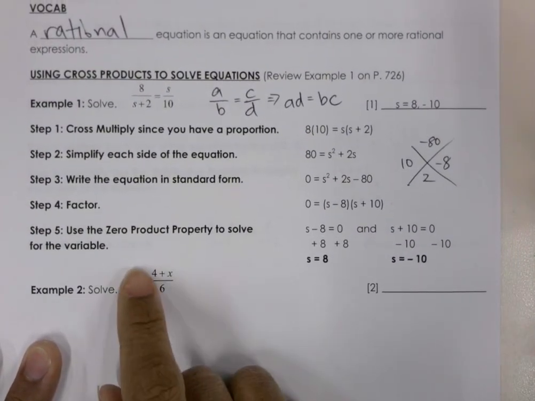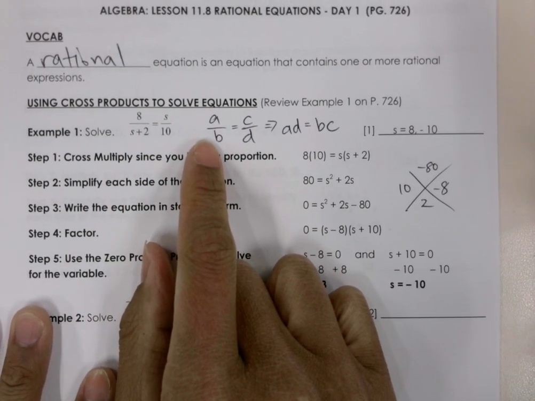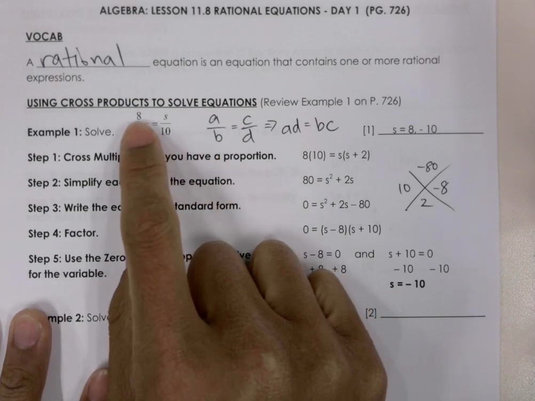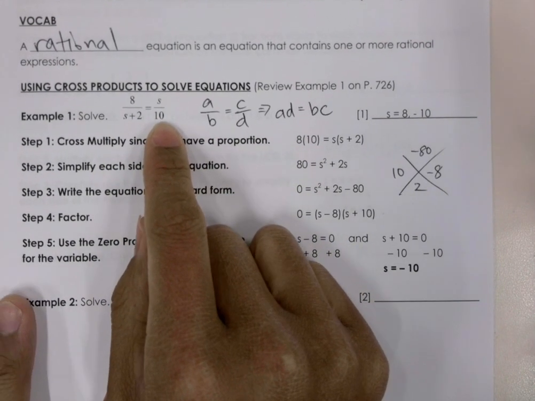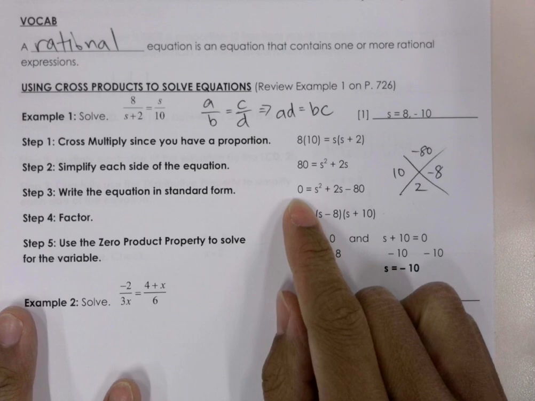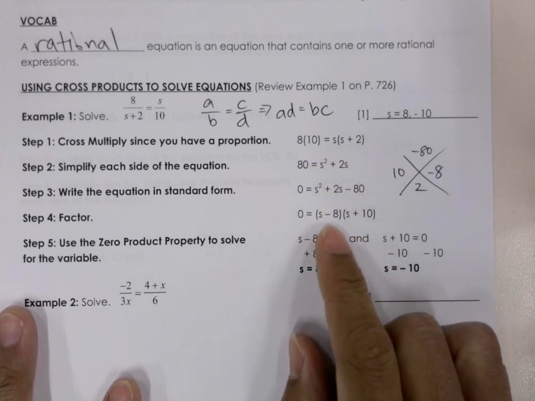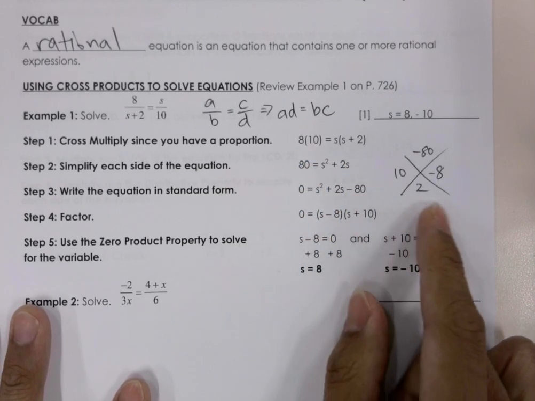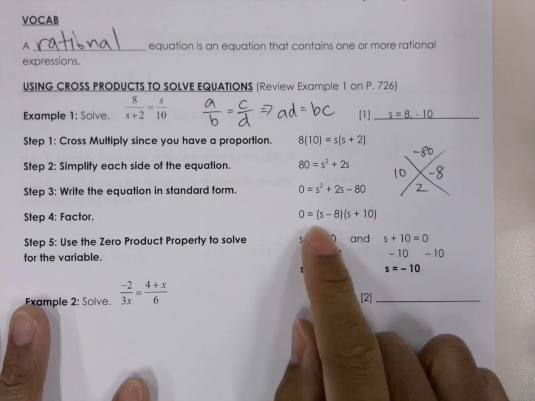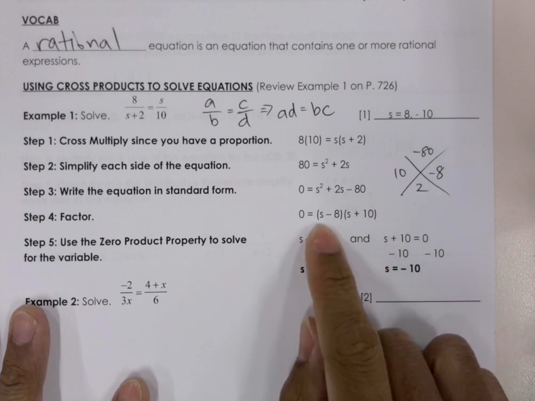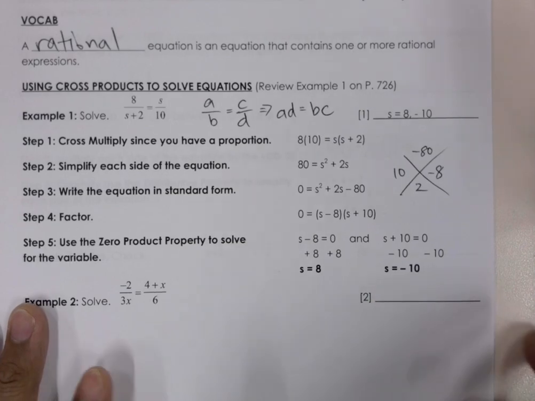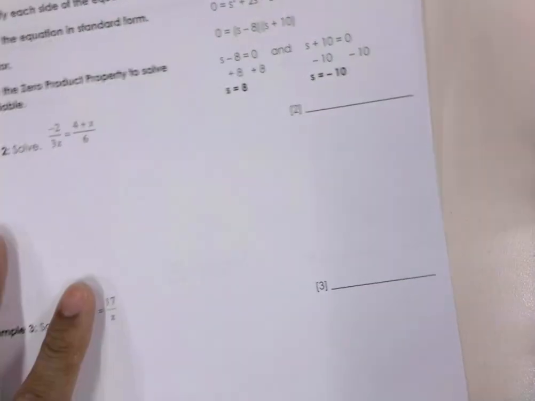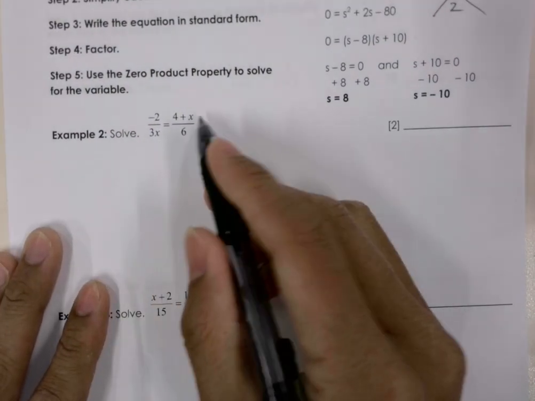In the previous video, we went over how to solve rational equations. We cross multiply, and then we set it equal to 0 by moving the constant to the other side of the equal sign, and we factor. Then we can use the zero product property to solve for our x, right? So that's how we're solving these, and let's go ahead and go through some examples here.